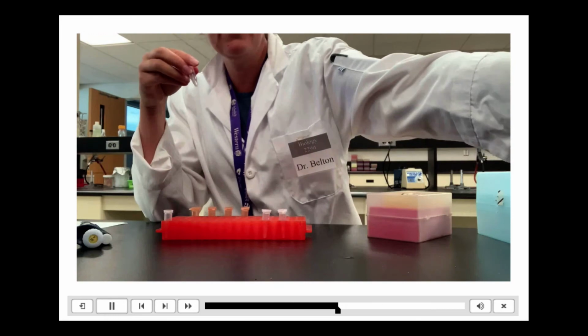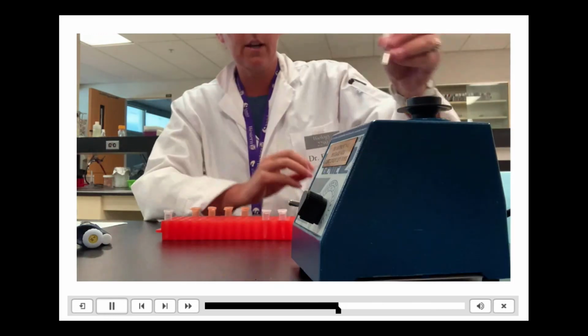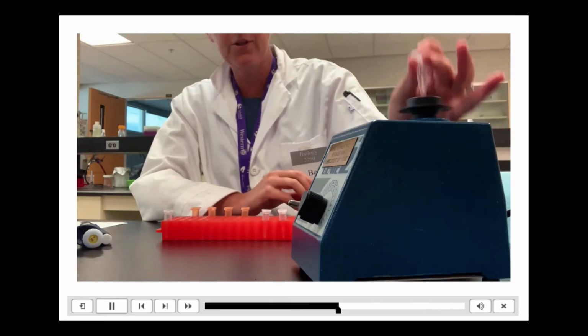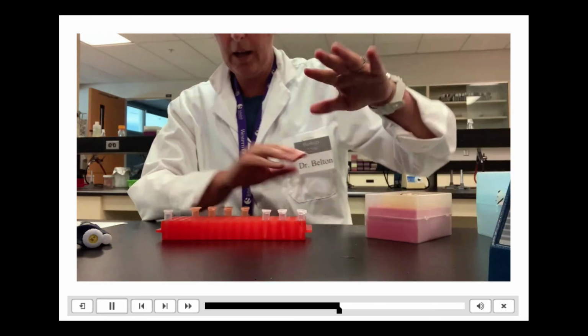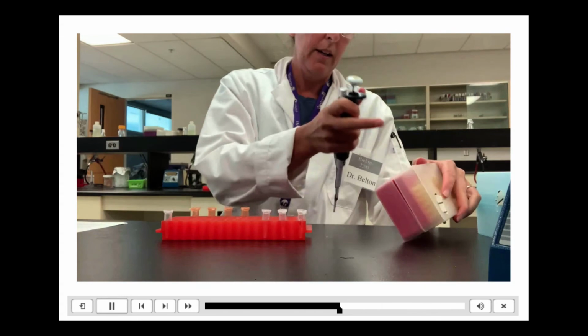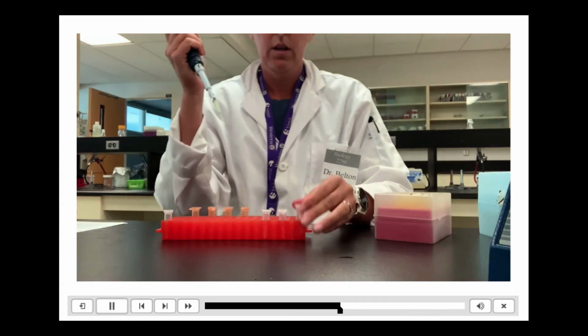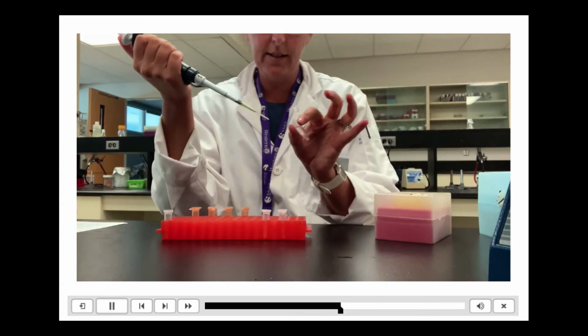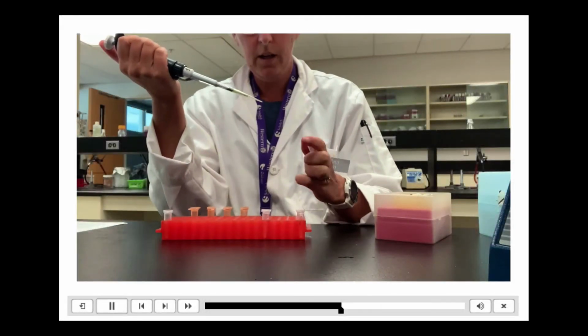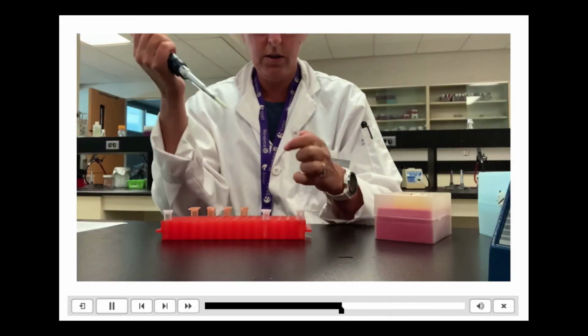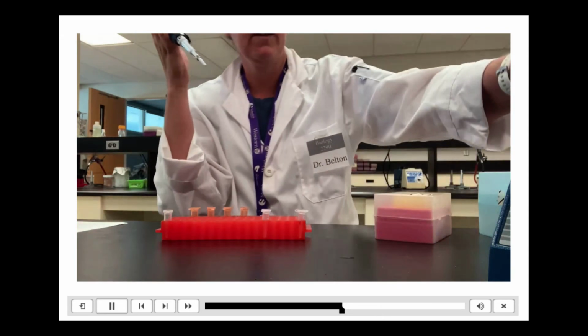I'm actually going to give this a quick vortex. I know I said cells don't like to be vortexed, but it's just a quick one, and because we're doing a dilution, I'll do that in between each one. Now we go, take 10 microliters from the 10 to the -2 tube into the -4 tube. Give that a quick vortex.